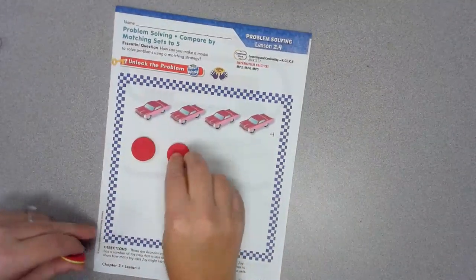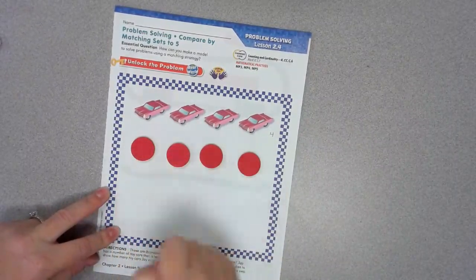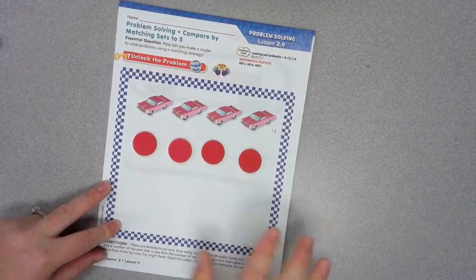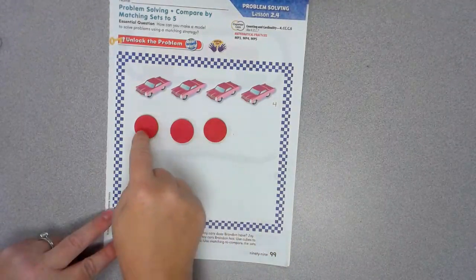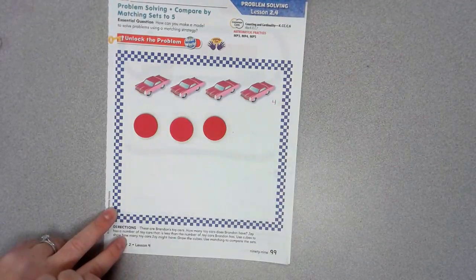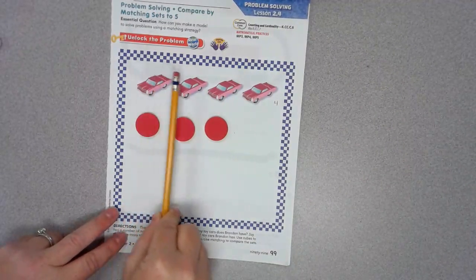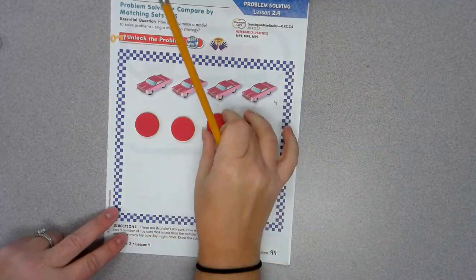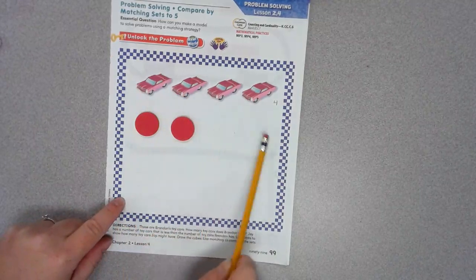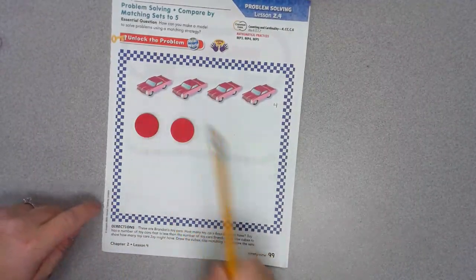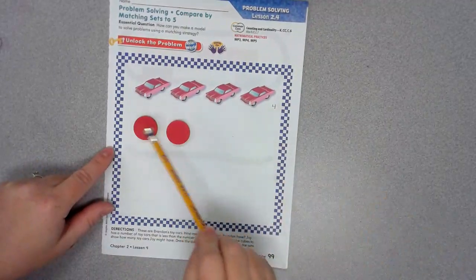So I'll show you one thing here. Get your counters out. 1, 2, 3, 4. 4 would be the same, so we can't use 4, but we could use 3, because 3 is less than 4. And you can see here, I'm not going to draw the lines yet, but you can see it can match these up. They all have a partner. Or we could use 2, because 2 is less than, because there's 2 here, and we don't have enough. So let's use 2 today. So put 2 counters out to represent the cars that Jay has.